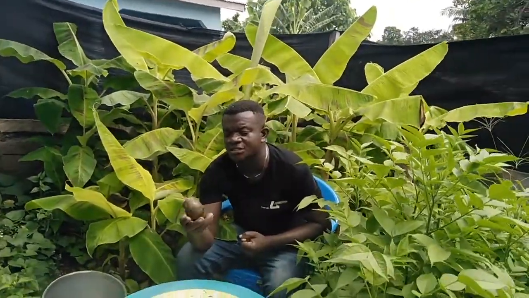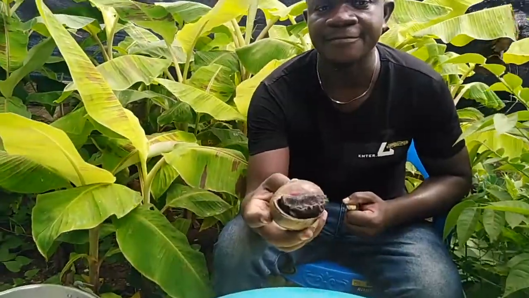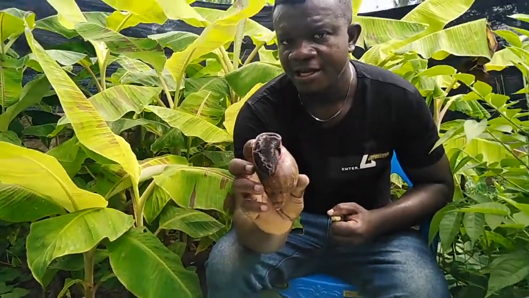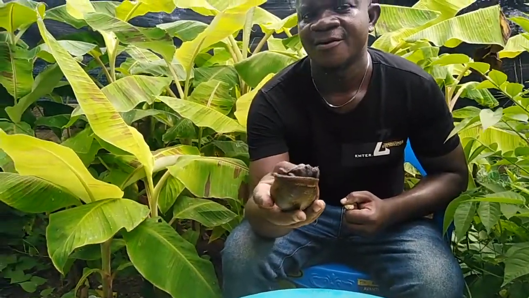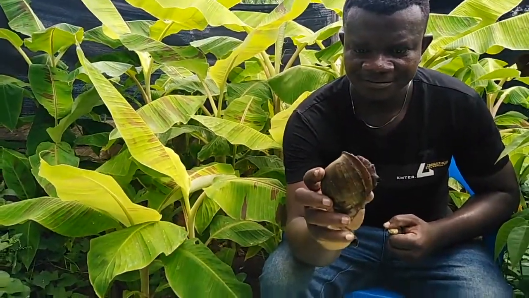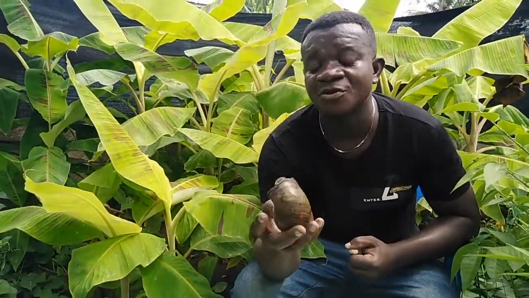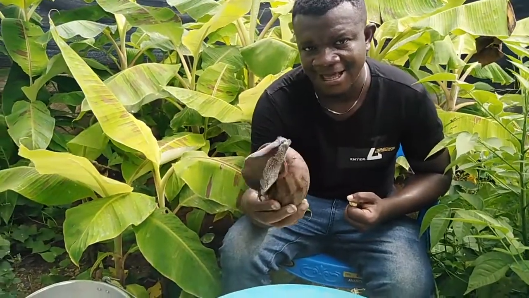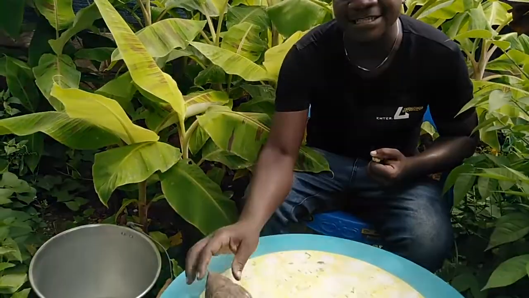In our typical Ghanaian Akan language, we call this Pobri. That is the name in typical Ghanaian Akan language, Pobri. In Sashi, we call it Kisi. And then in Akan, we call it Pobri. And in Akan again, we call this one the Nwapa. That is the Achatina Achatina variety or species.